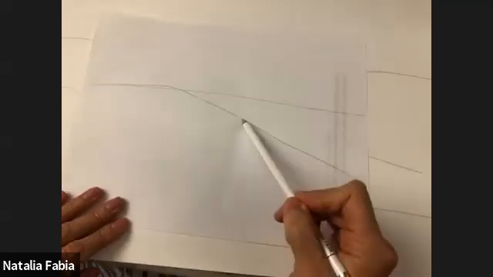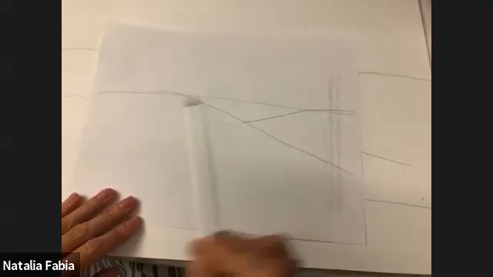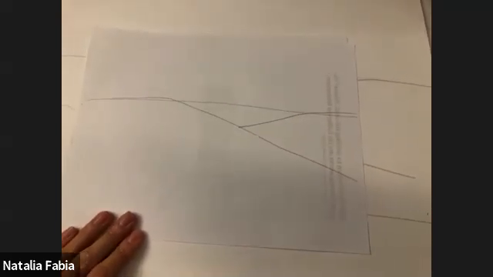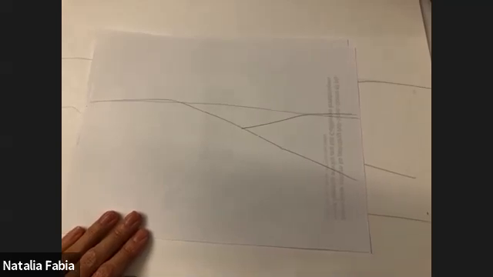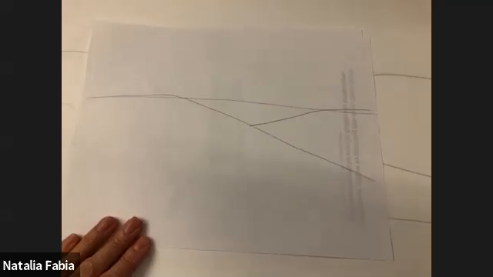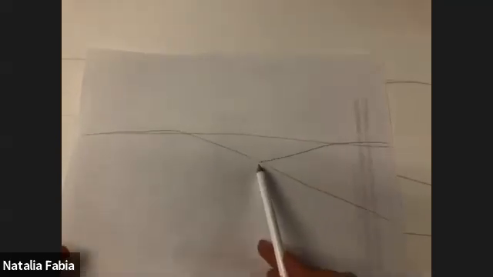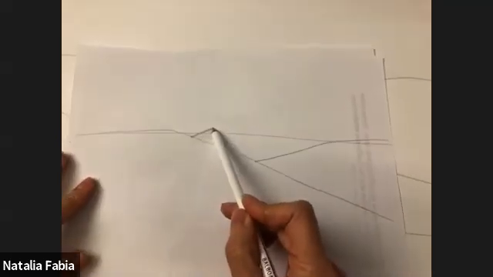Okay, and then another little hill right over here. Little curved line. Sorry, there's some writing behind my paper. I just grabbed whatever I had. And then what did we do? Oh, yes. And in the middle was like a little plateau. It's very similar to what's already there, but we made it a little higher.